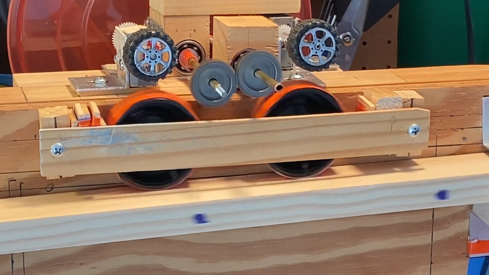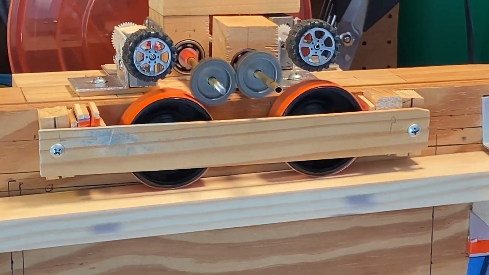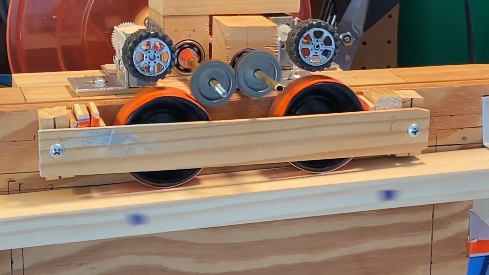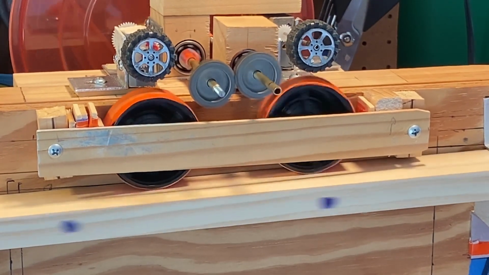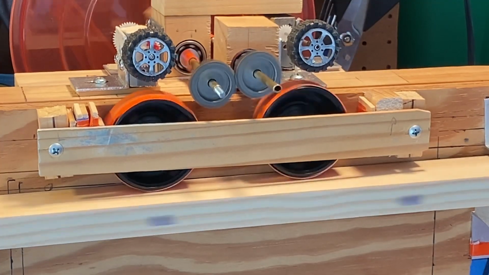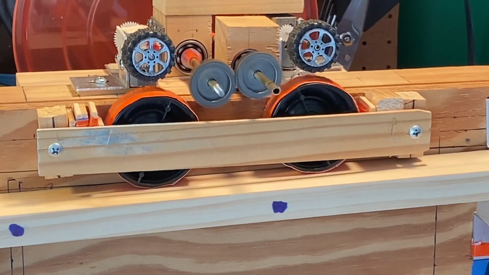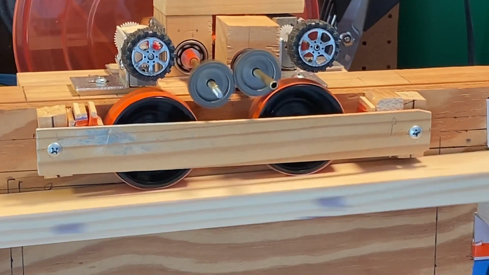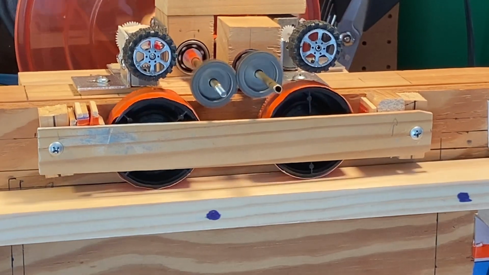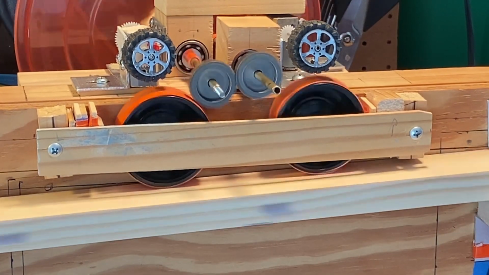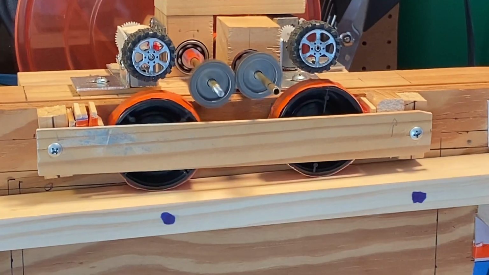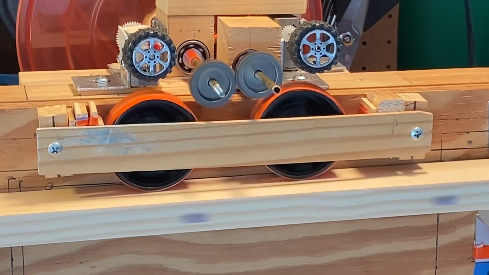When we move our stick back and forth, it causes these big wheels to turn. It also moves the wheels horizontally. Depending on the direction that we're pushing, it either moves the wheel up against the gear or moves it away from the gear. When the wheel is pushed up against the gear, it causes the gear to turn.